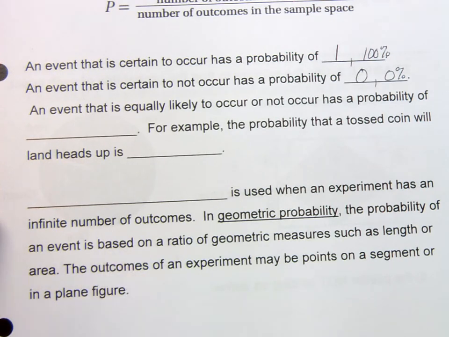Alright, so if something is guaranteed not to happen, it's going to have a probability of 0. So if I'm flipping the coin and the only 2 options are heads and tails, and I say what's the probability it's going to land on a blue sky or something, then that's not going to happen. So it's going to have a probability of 0.